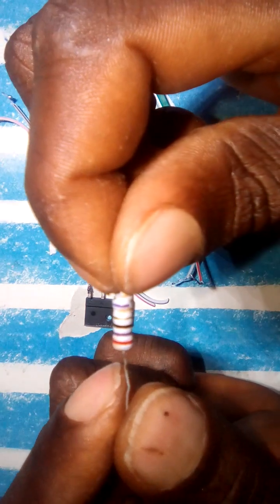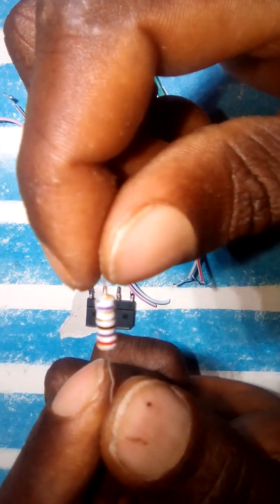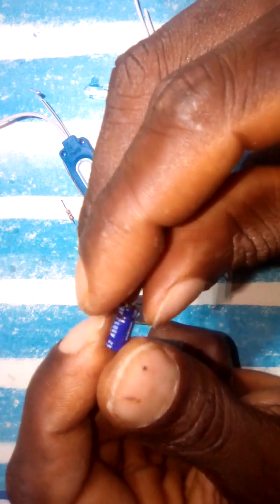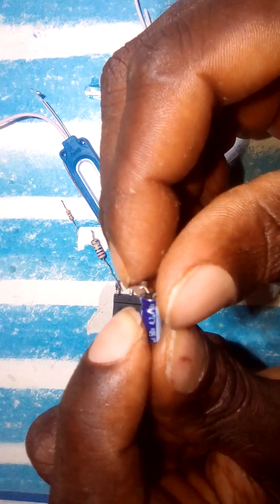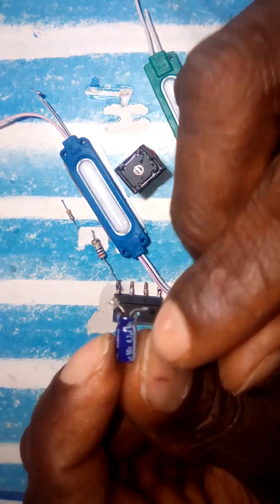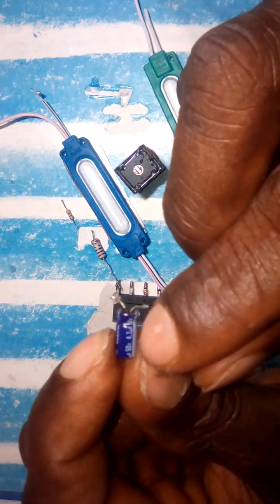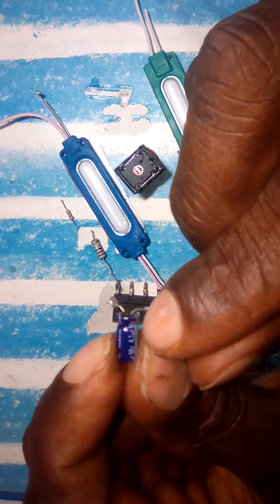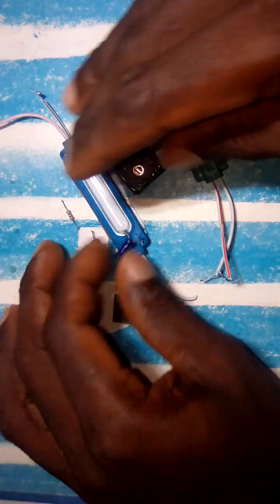We also have to use this resistor as a bypass resistor, so that the relay will be switched. This capacitor, we are going to use it in order to stabilize the action of the relay when the relay is being latched and reset. We actually have a 4.7 microfarad capacitor, which is 50 volts. Now let's move ahead.